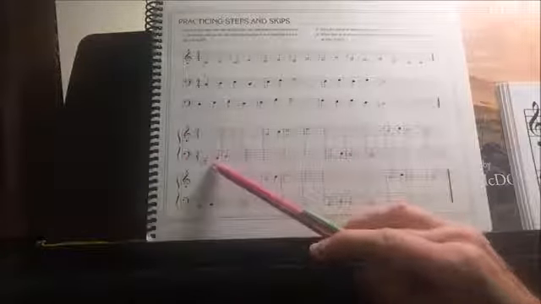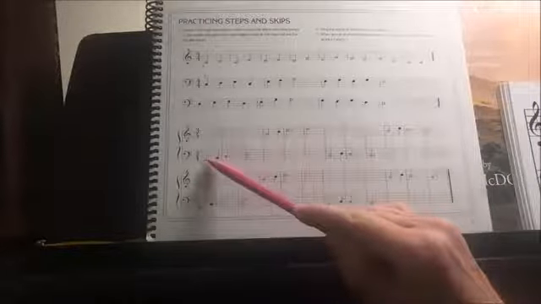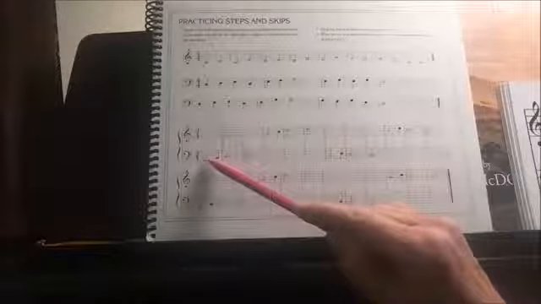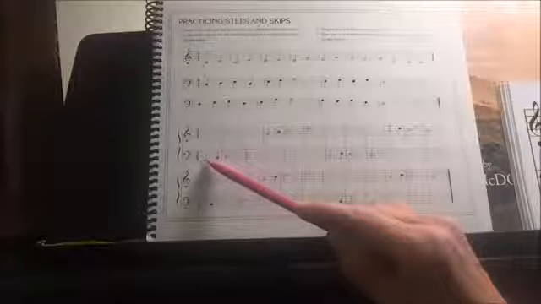Your left hand is going to start. This left hand, go ahead and put your fifth finger on the second G below middle C. That's where this G is. So your fifth finger on the second G below middle C.